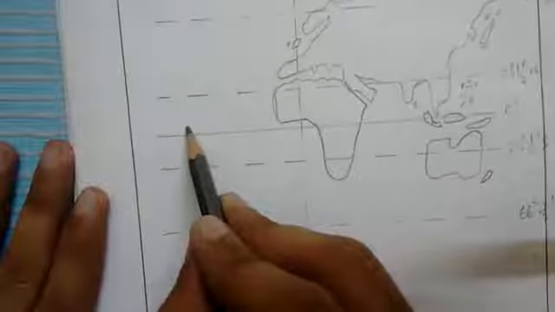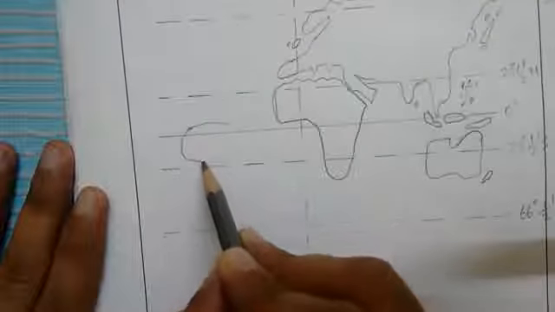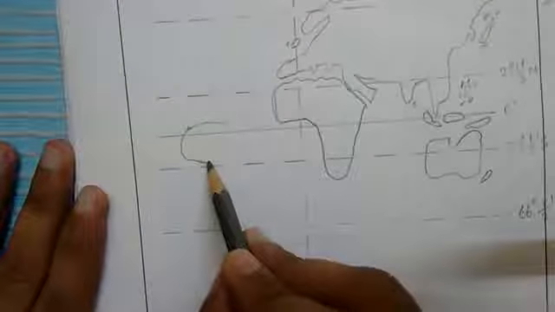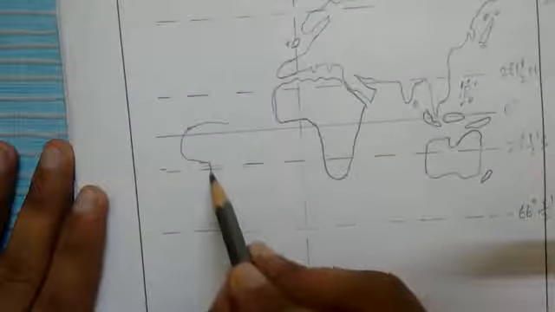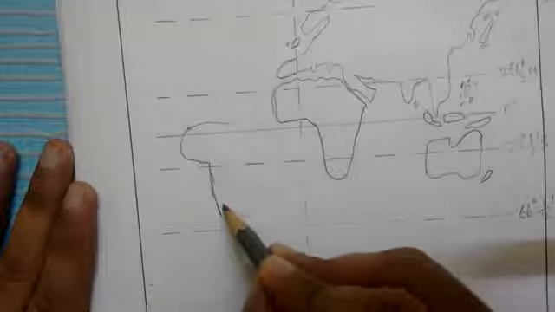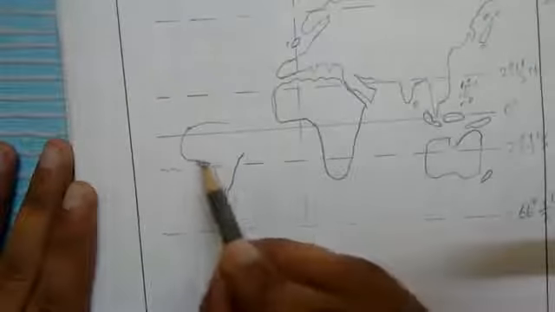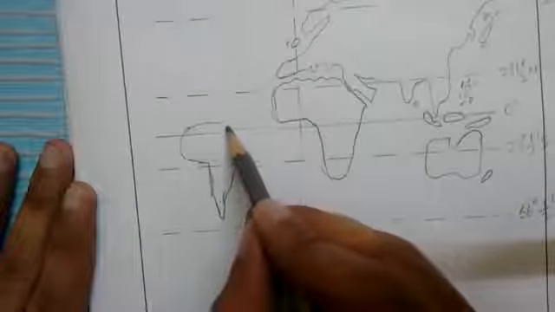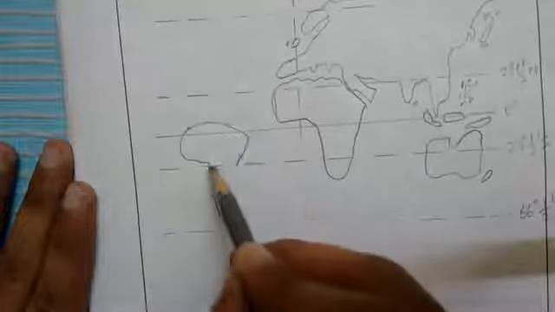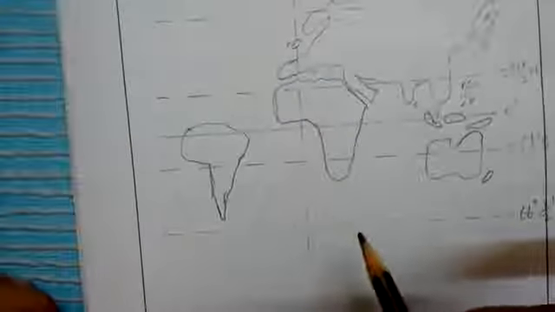So you will start like that, and just make a curve here like this, and then abruptly drop it, and then after that like this. So if this is the curve here, you have to just draw a similar curve here in the upper portion like that. So this is your South America drawn.